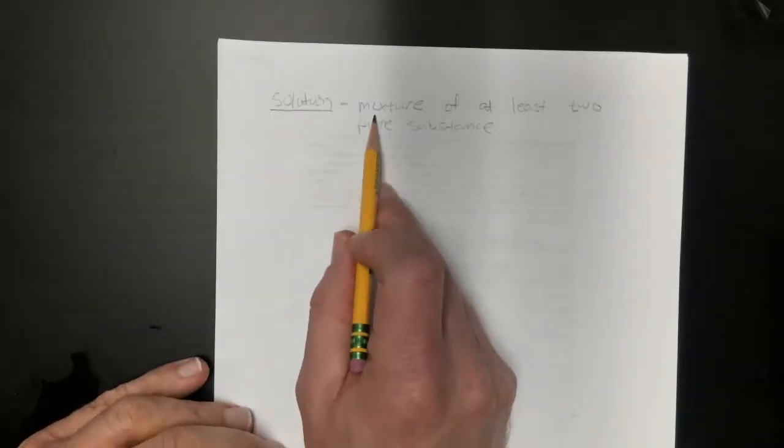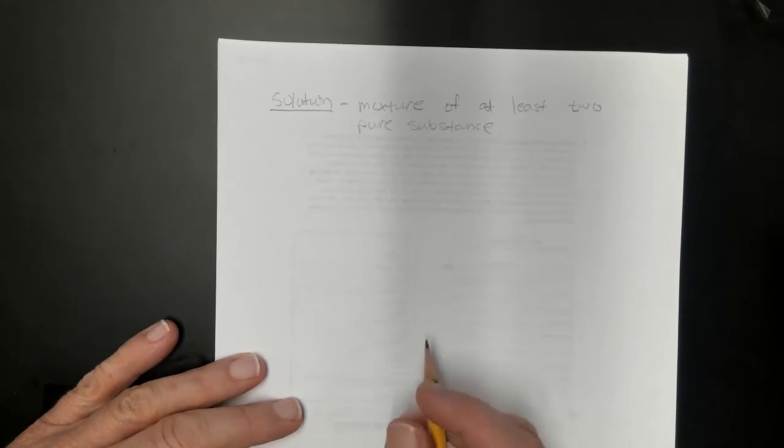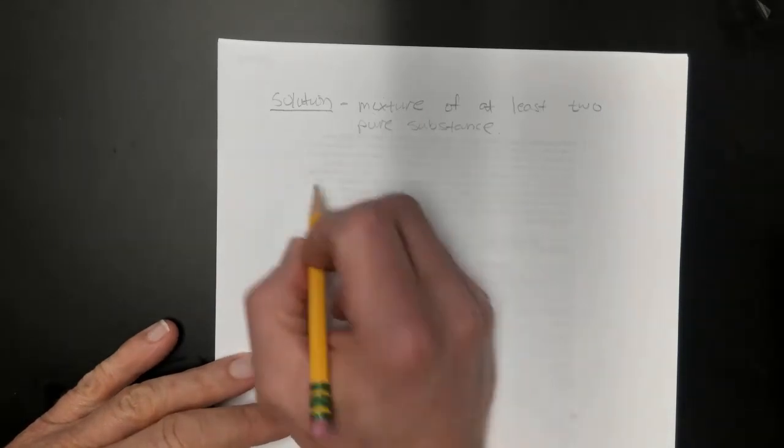Now, we typically think of solutions being liquids, but they don't have to be. A solution could be air, and a solution can even be a solid. So it's a mixture of at least two pure substances. They can be 3 or 4 or 5. All right, major component of this mixture.